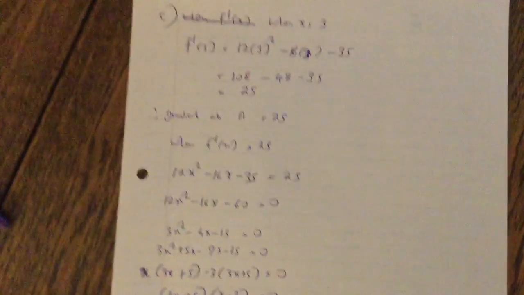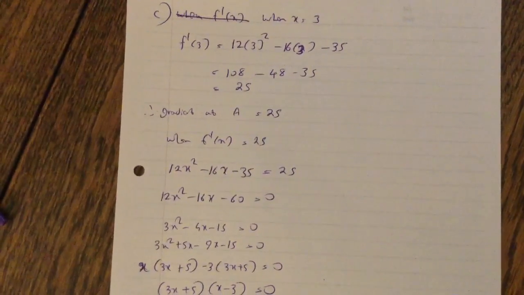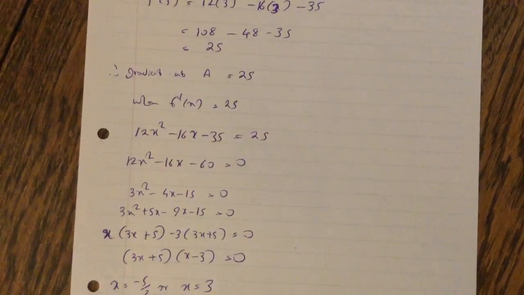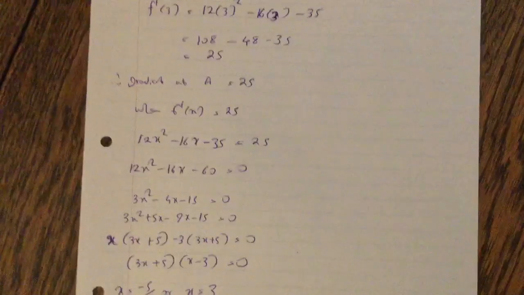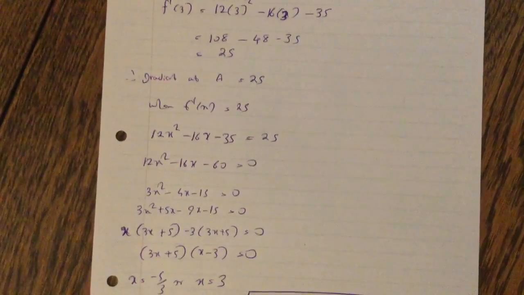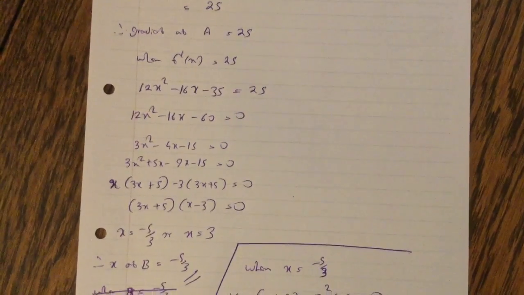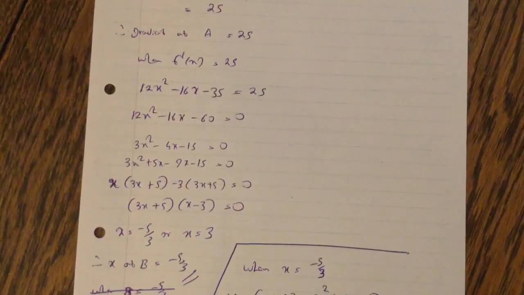And now we move on to the last part of the paper, part C of question 10. So when x equals 3, f dash of 3 equals 12 bracket 3 squared minus 16 bracket 3 minus 35, so that works out to be 25. So the gradient at A is 25. So what we need to do now, we need to go back to the equation and find what other points are giving us 25. So when f dash x is equal to 25, 12x squared minus 16x minus 35 is equal to 25. So you get a quadratic again, 12x squared minus 16x minus 60 is equal to 0.